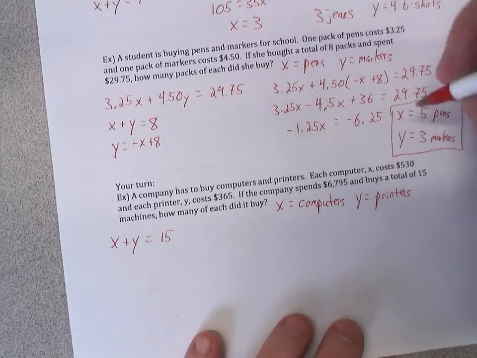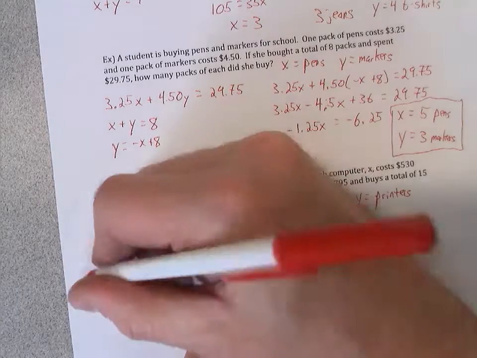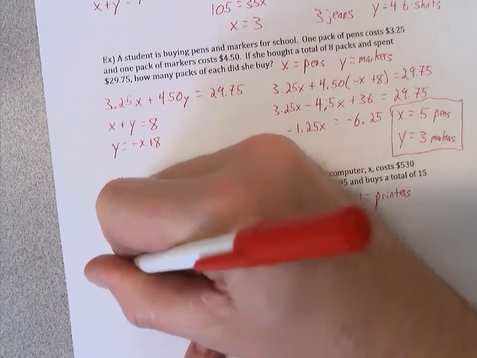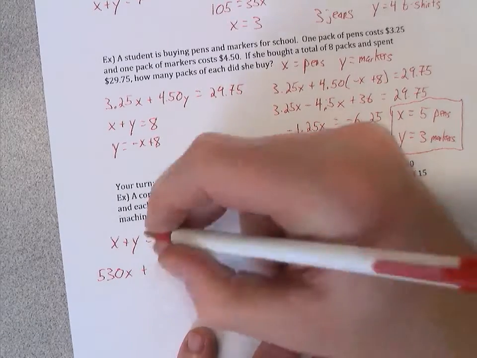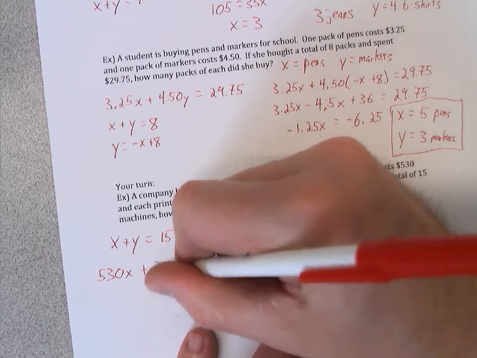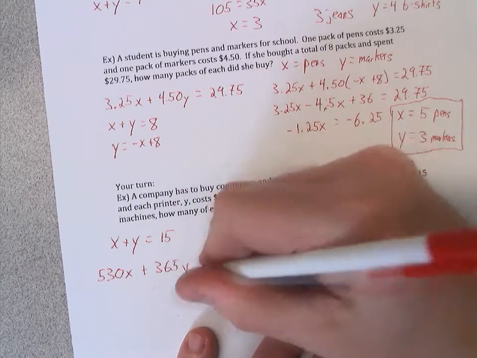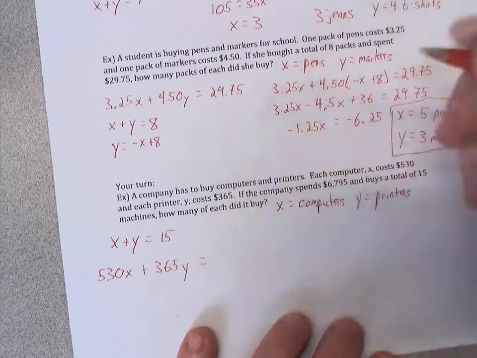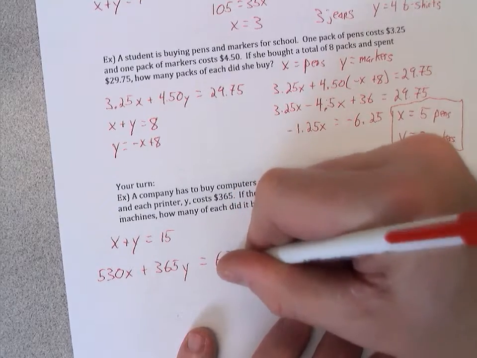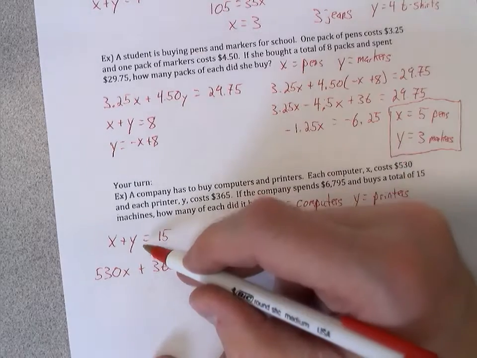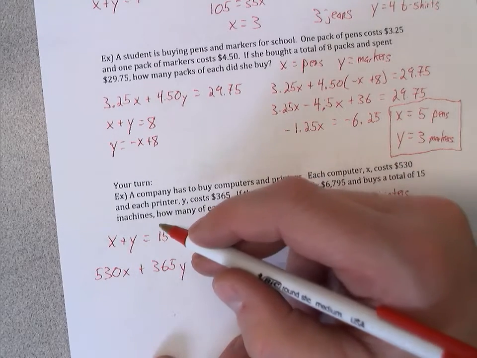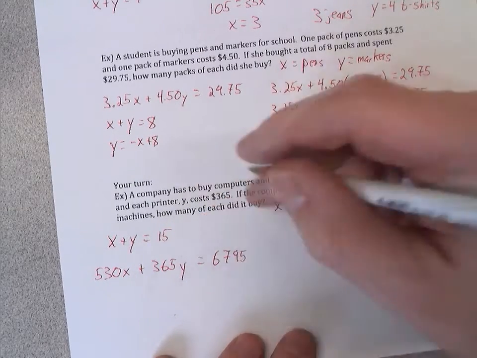And then our other equation, we know that a computer costs $530, so 530X plus 365Y for a printer, and that should add up to $6,795. We can take the first equation, rearrange it, and put it in terms of y if we want.